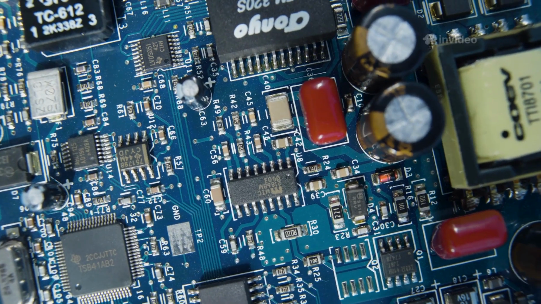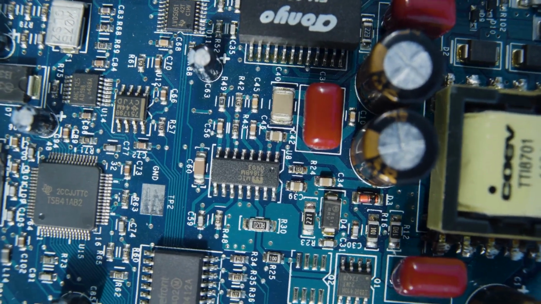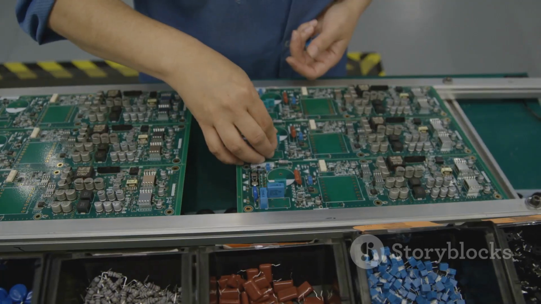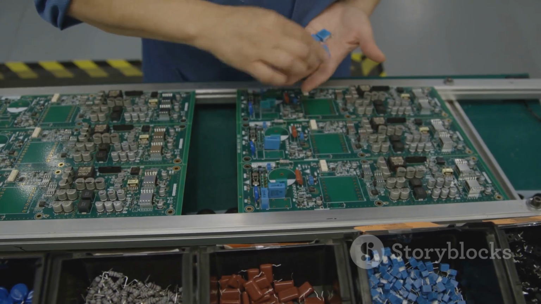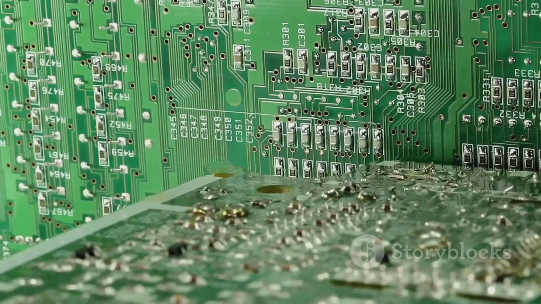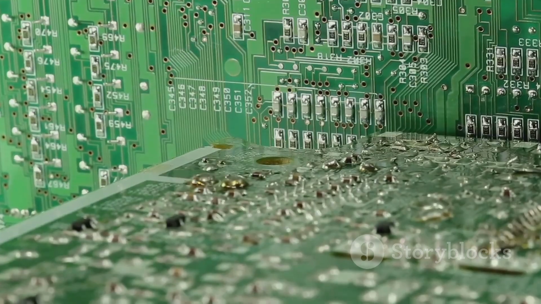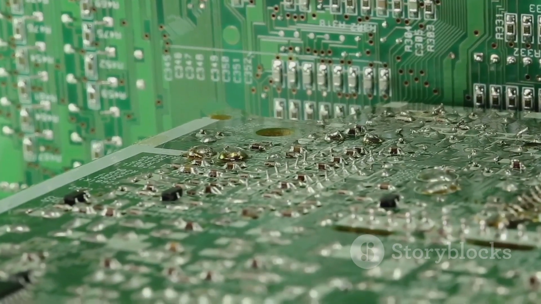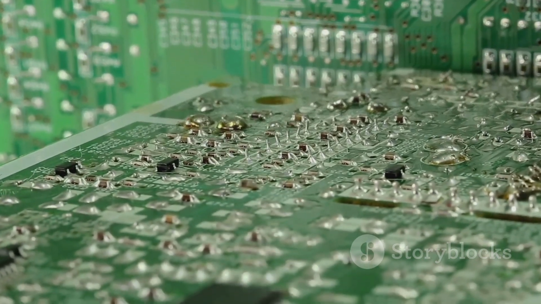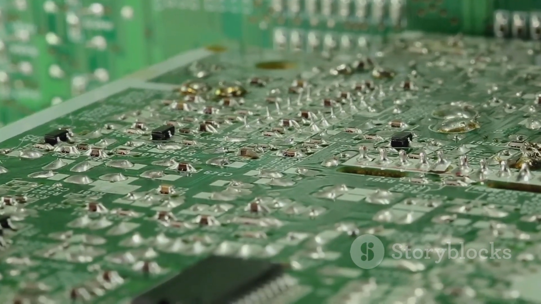Only after passing these rigorous tests is the PCB considered complete. It's now ready to be installed in a phone, a computer, or a satellite. This humble green board, born from a digital design, is the unsung hero that powers our entire modern world, a testament to incredible precision and ingenuity.